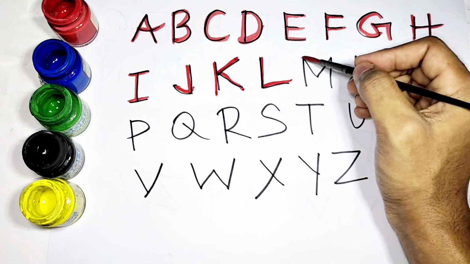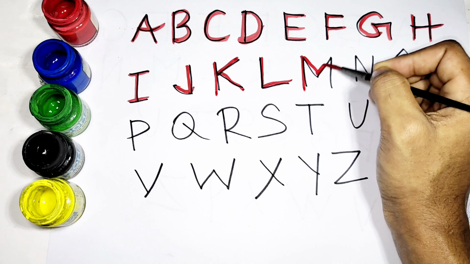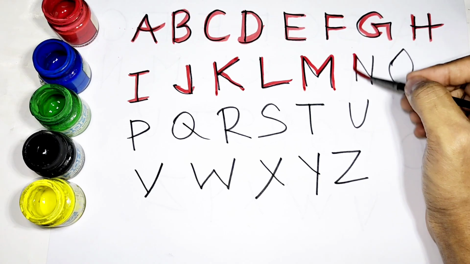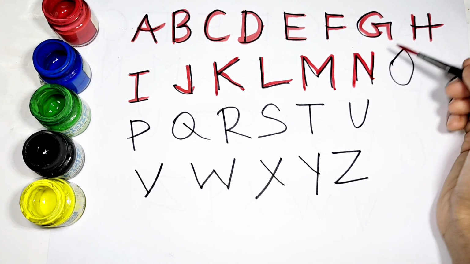And the next one is M. M for moon, M for mangoes. The next one is N. N for nose, N for nest.